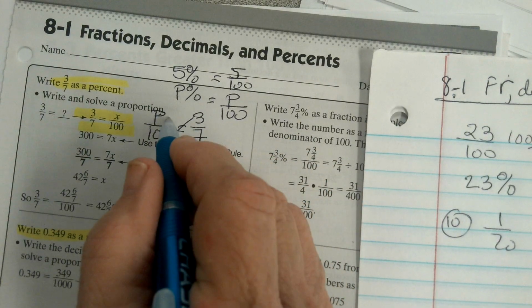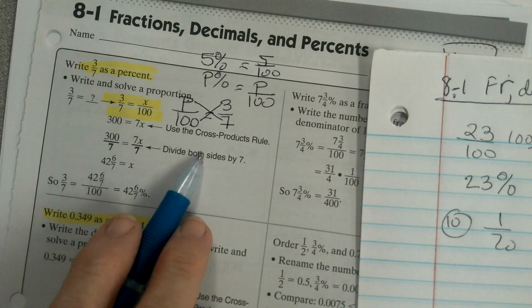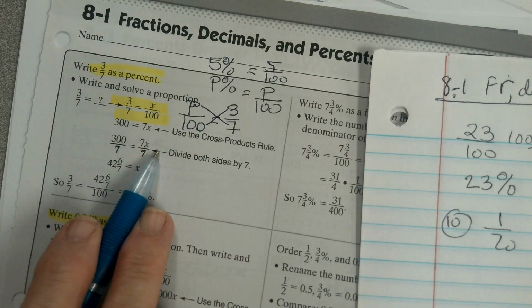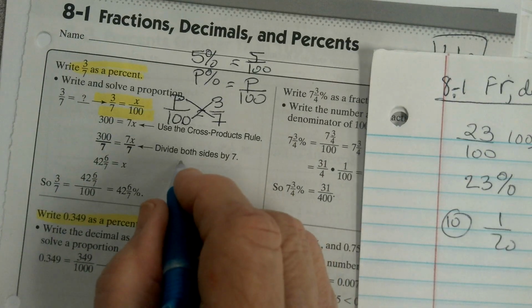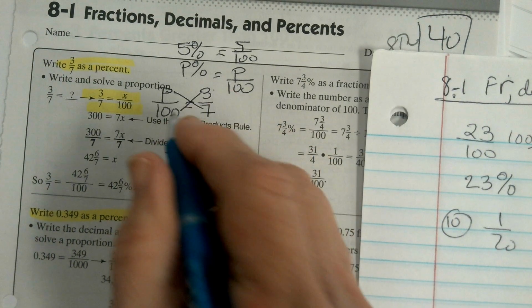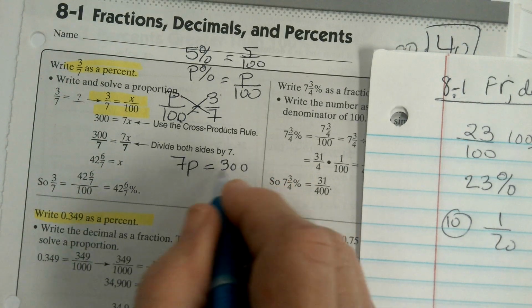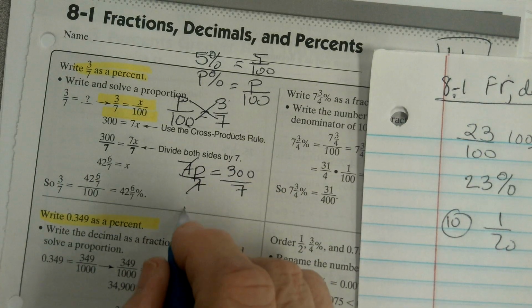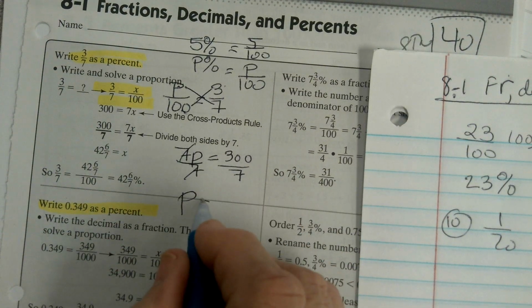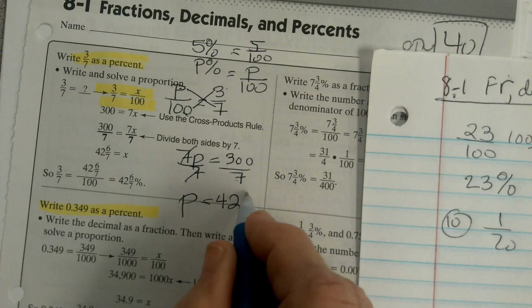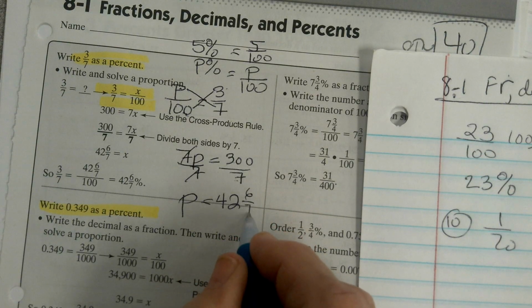We'll do lots of these in just a little bit. So that's what they're doing here. They went 7 times P. I don't like 7x. 7 times P, and I would have started that first. 7 times P is equal to 3 times 100, which is 300, divided by 7. I'm not going to divide this out, but if I divided it in, it would be 42 with 6 left over.